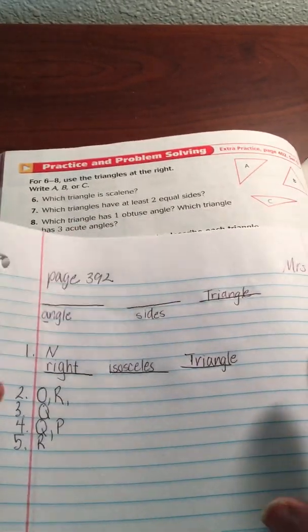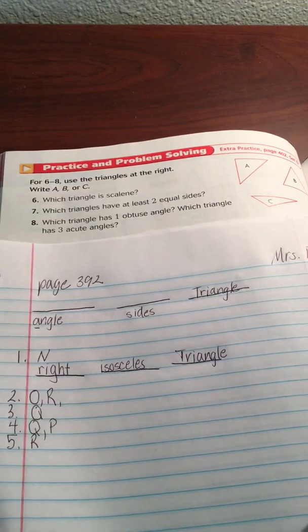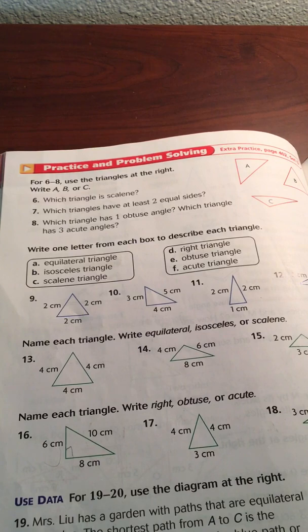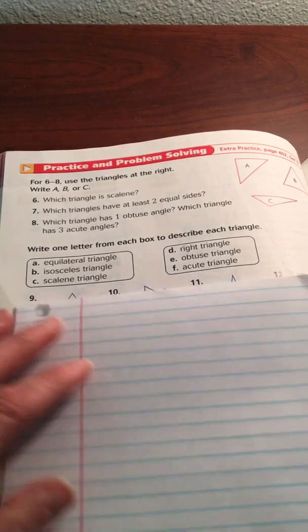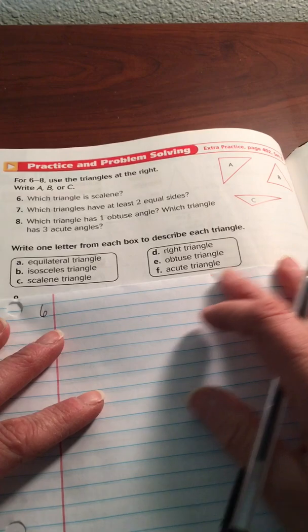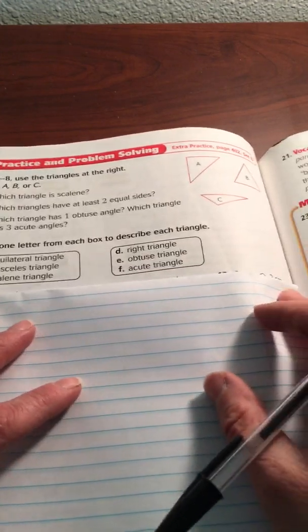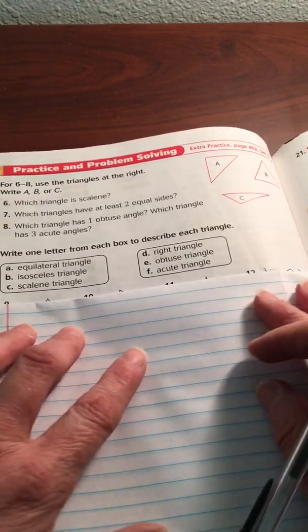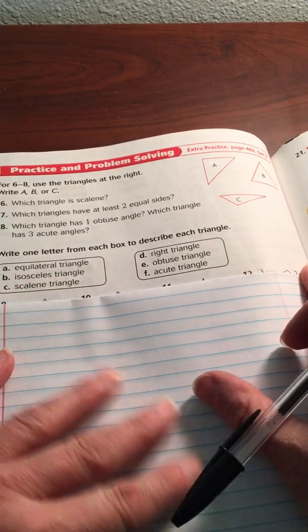Okay, it says for number 6 through 8, use the triangles at the right. I'm going to fold my paper so that I can get to number 6. Still have room to write. So I'm going on to number 6. These are 3 questions, 6, 7, and 8. It says use the triangles at the right. Which triangle is a scalene?